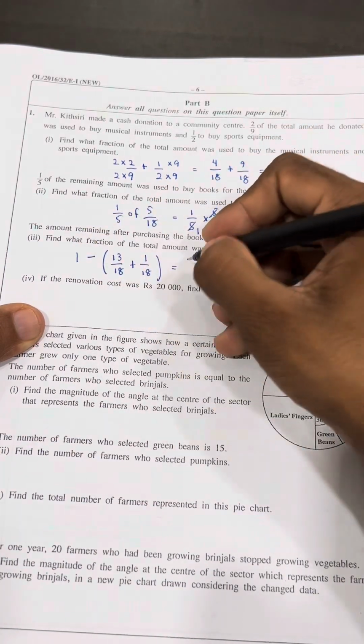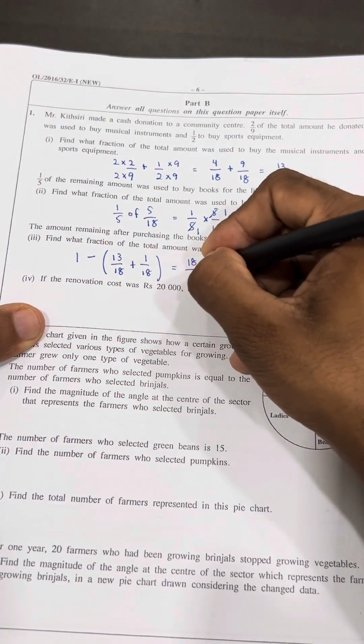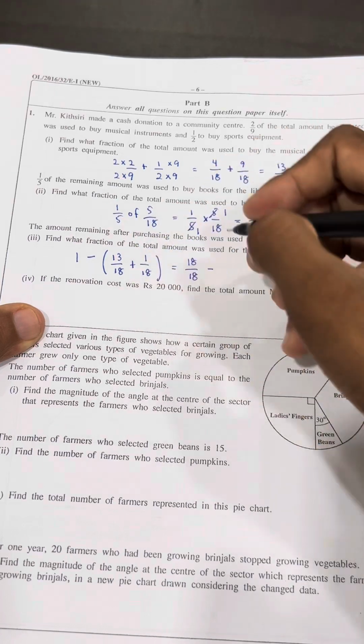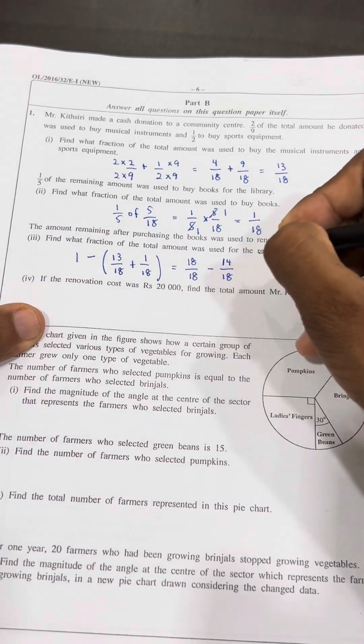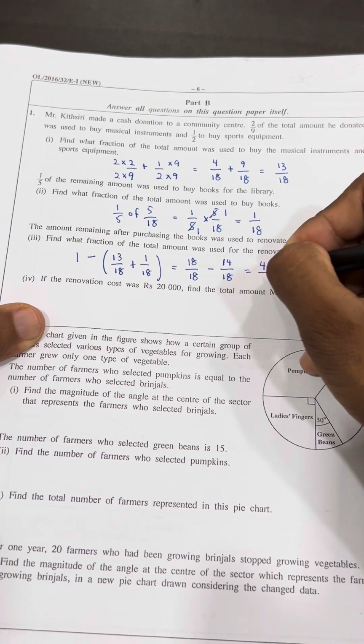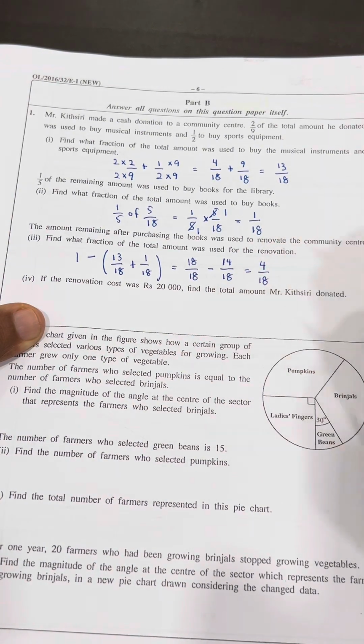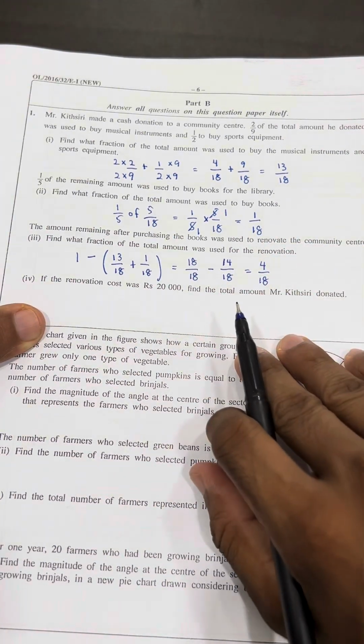So then this whole one you can write as 18/18. These two we can add up, so it is 14/18. So then 4/18 is the remainder. So that's the fraction they'll be using to renovate the community center.